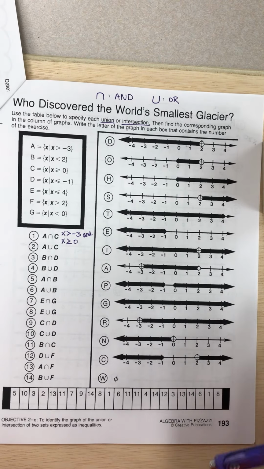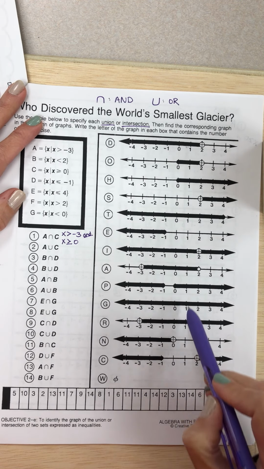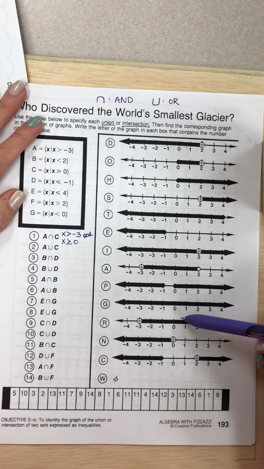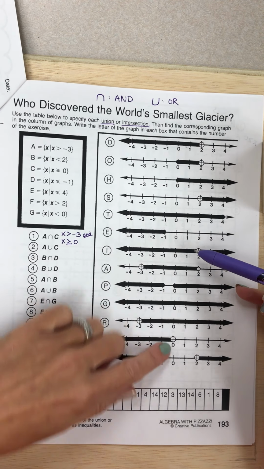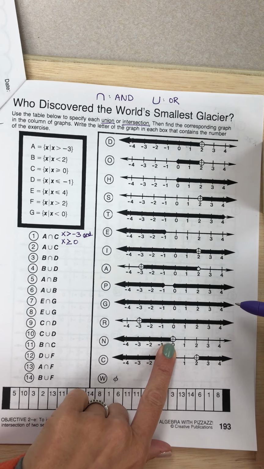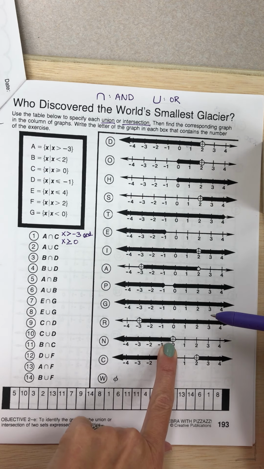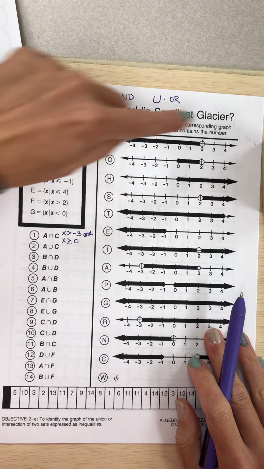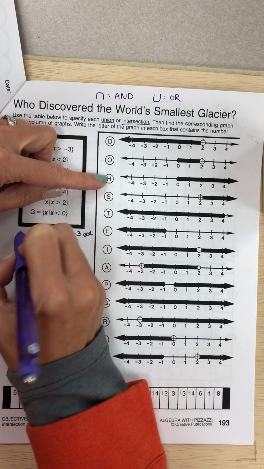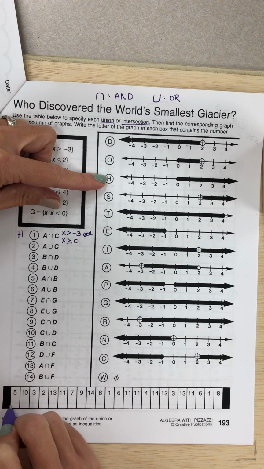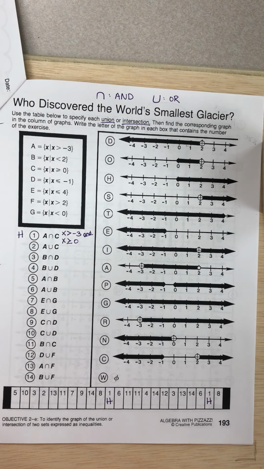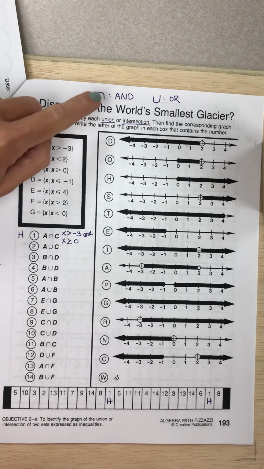I'm going to go back. All right, where here shows me anything 0 or greater? Let's see, 0, 0, 0. Where is 0 or greater? I don't have 0 or greater. Why don't I have 0 or greater? Oh, there it is. I just didn't see it. Here's 0, inclusive, and greater. So that's H. So the answer to number 1 would be H, and I would write H and H. So that's some practice at and versus or.